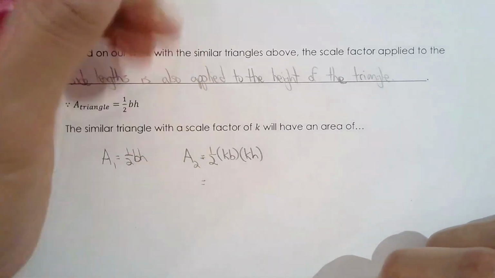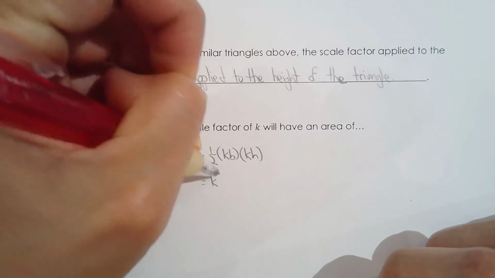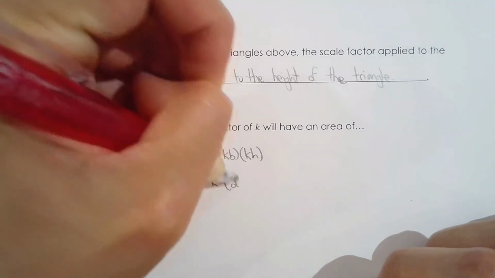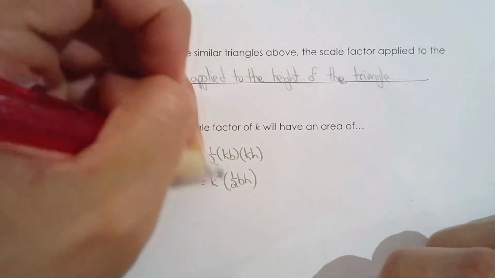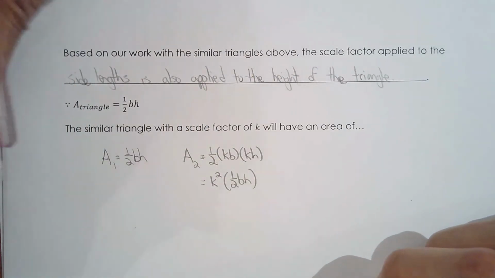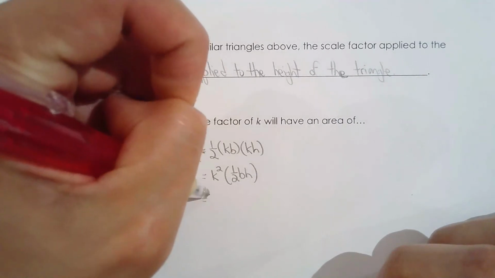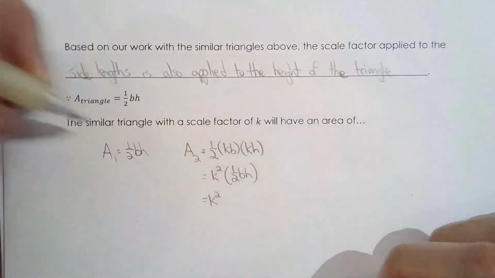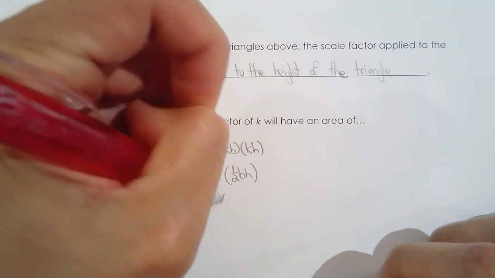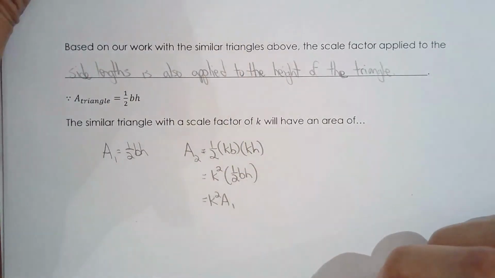So we're going to rearrange this, clean this up. So it'll be k squared times half bh. And what do we say half bh is? Half bh is the area of my first triangle, that's similar to my second triangle. There we go. All right.